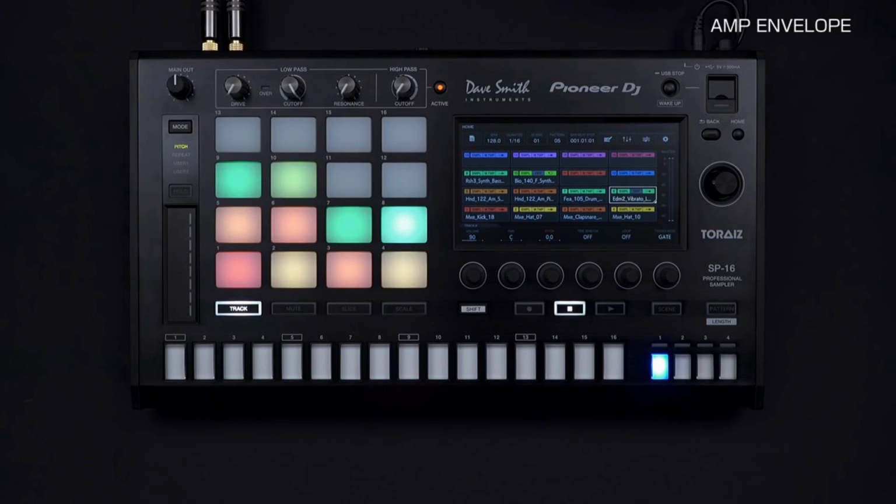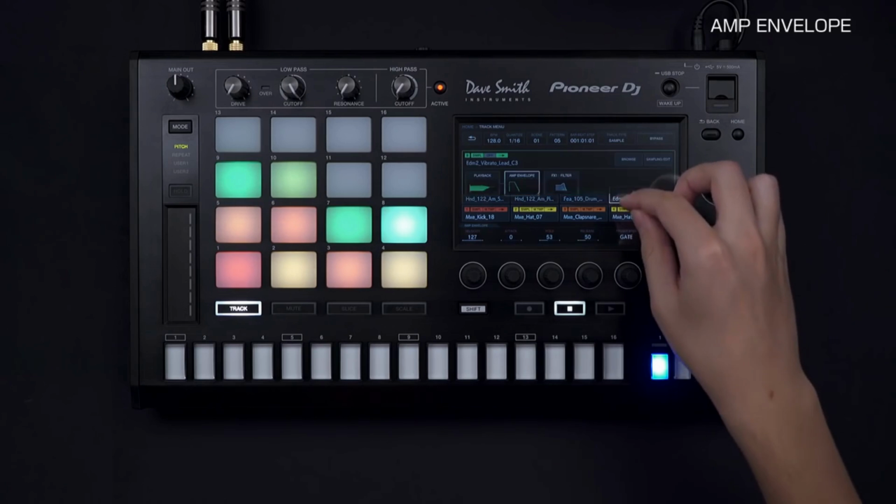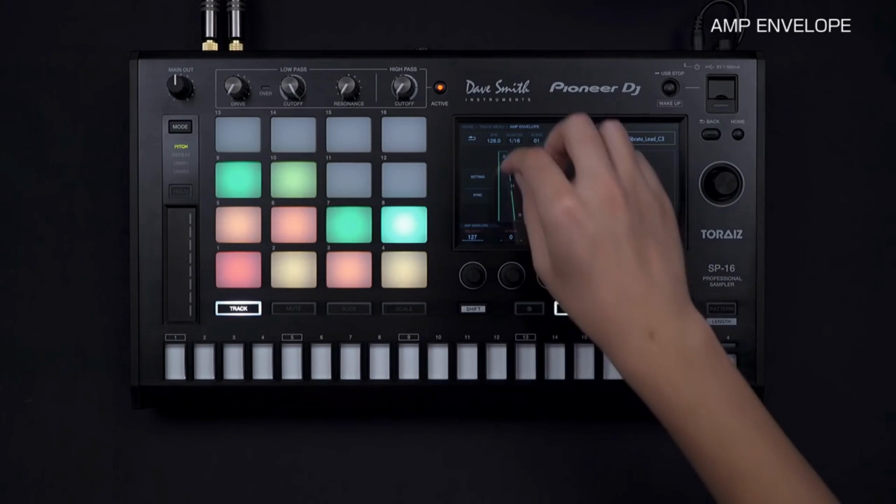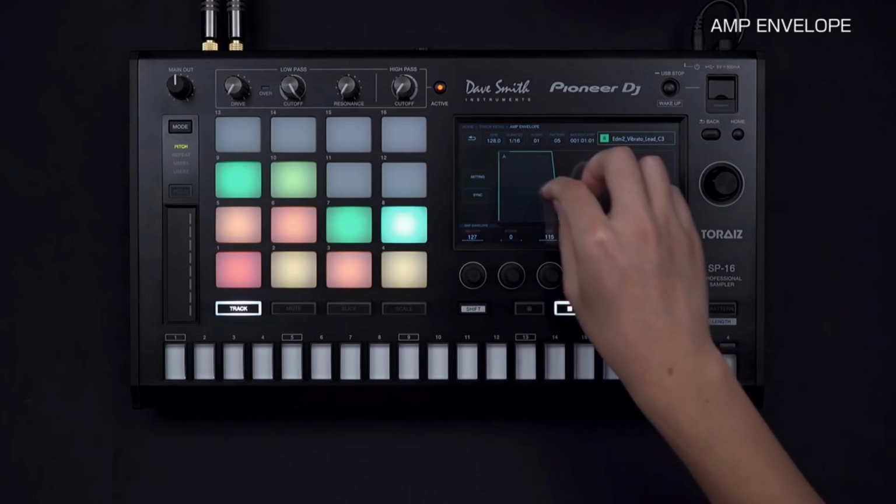You can use the amp envelope to change the amplitude of a sound over time and add sonic character to it. Each track has one amp envelope which is accessible from the track menu. In this screen, you can use the touch display to manipulate the attack, hold, and release.